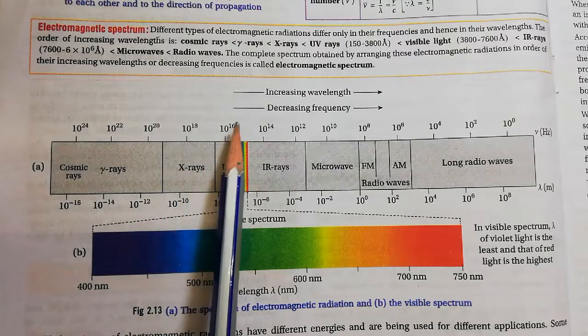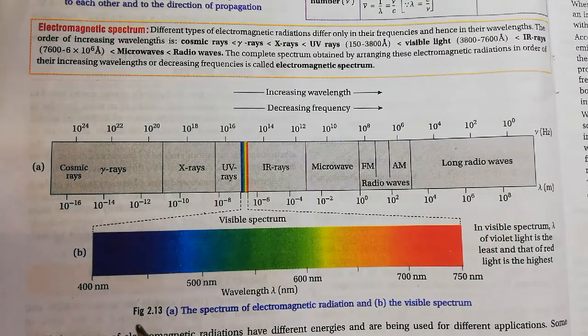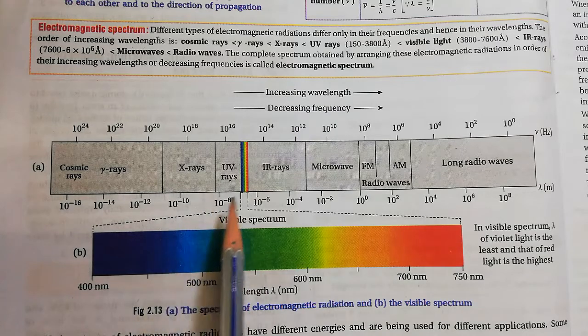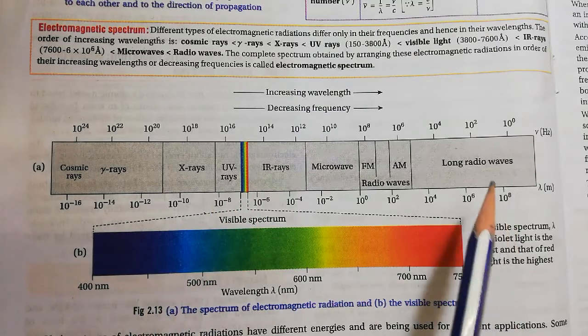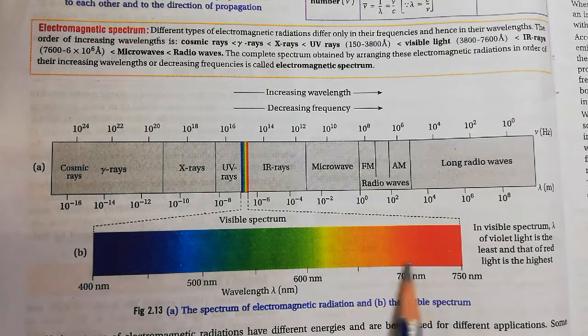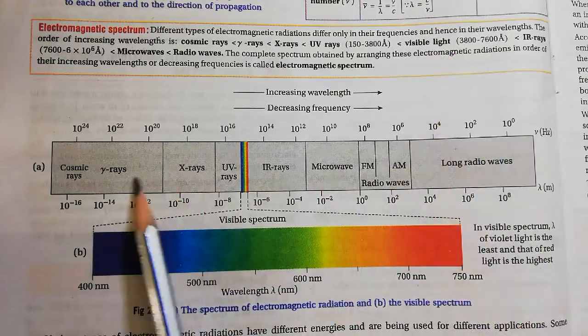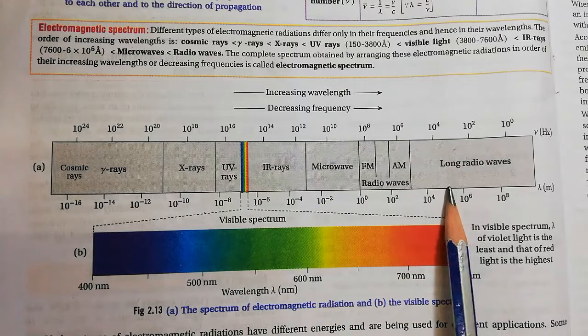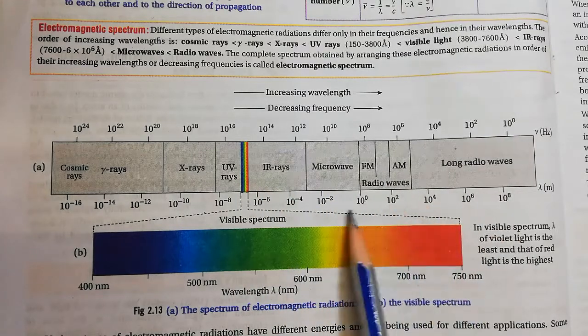Arranged in increasing order of their wavelength, wavelength increases from left to right, or in decreasing order of their frequency, frequency decreases from left to right, is called the electromagnetic spectrum. It is generally shown like this. So what are the different kinds of rays which constitute the electromagnetic spectrum?